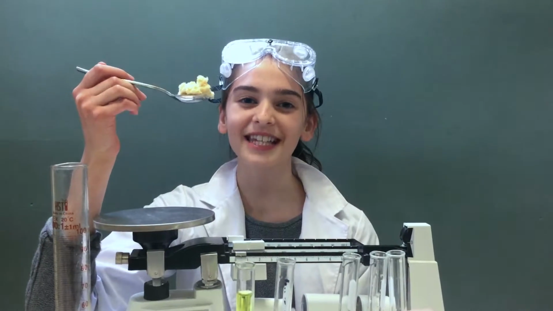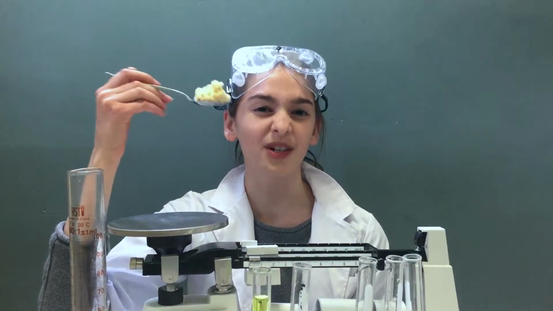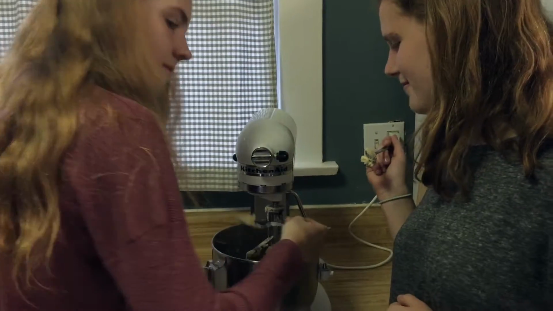Bakers, make sure not to eat raw cookie dough because the bacteria in the eggs can carry salmonella, which will give you severe food poisoning. Cover the dough with tin foil, and now we're going to put it in the fridge to chill for 10 to 15 minutes.